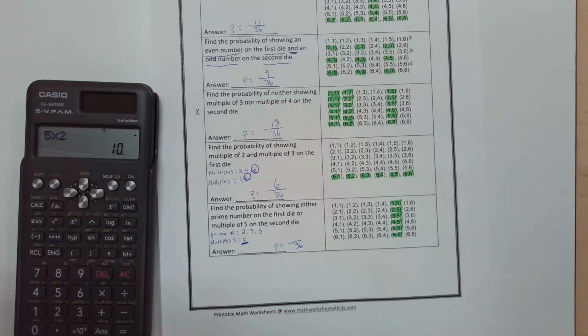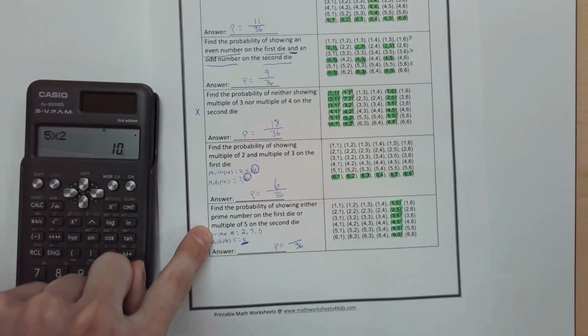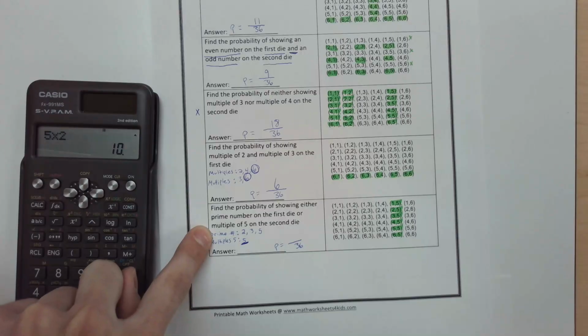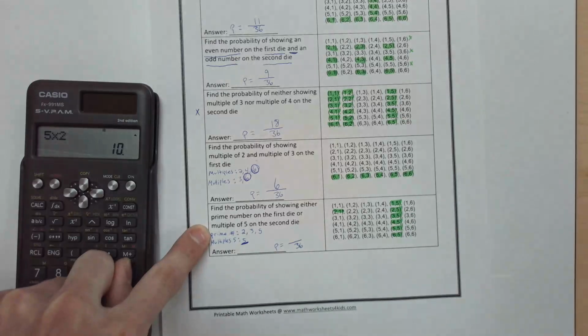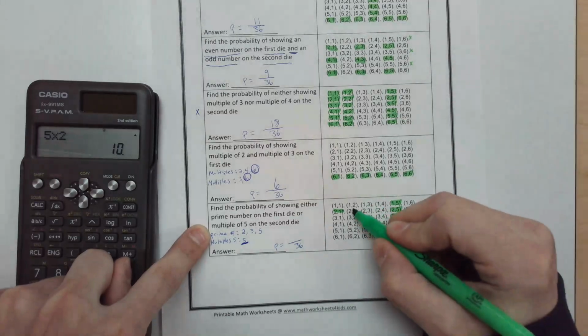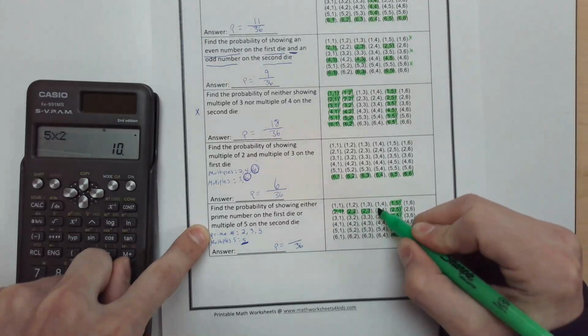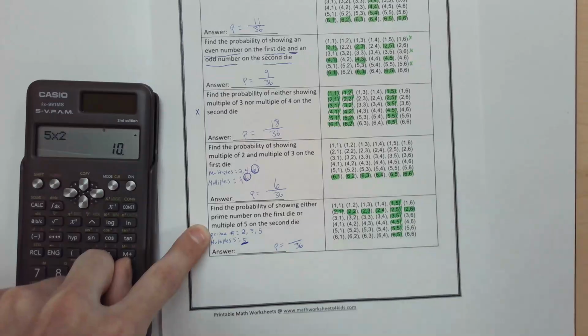Next, let's find all of the prime numbers on the first die. Actually, this whole row is full of 2s on the first die.